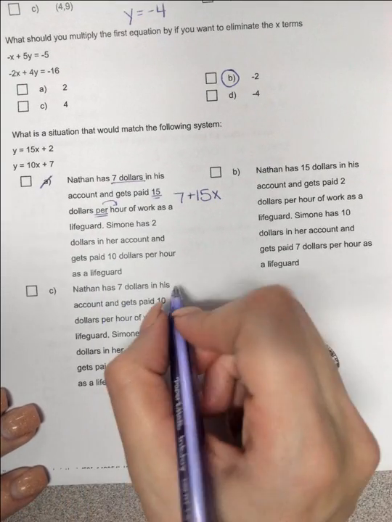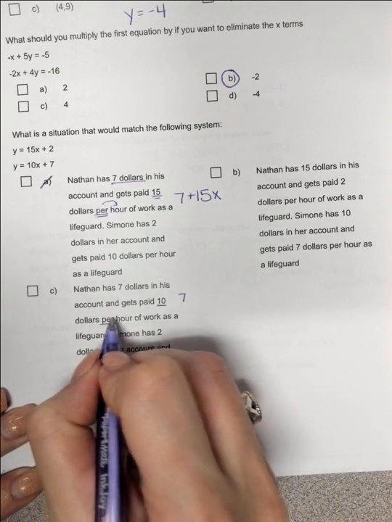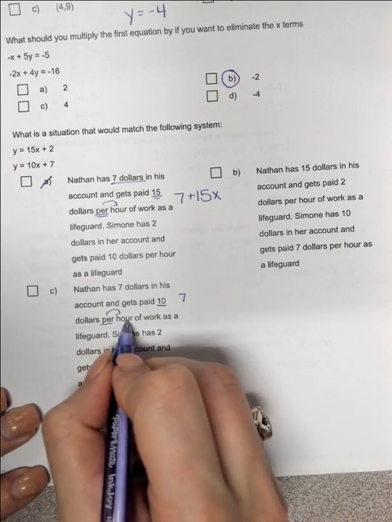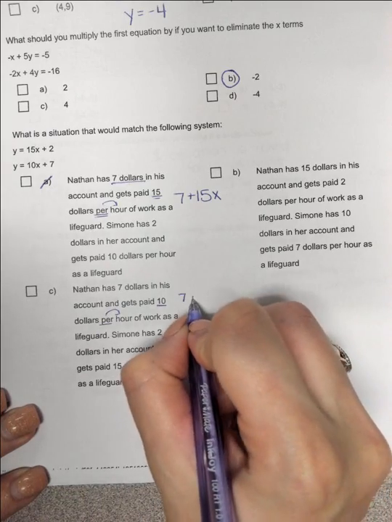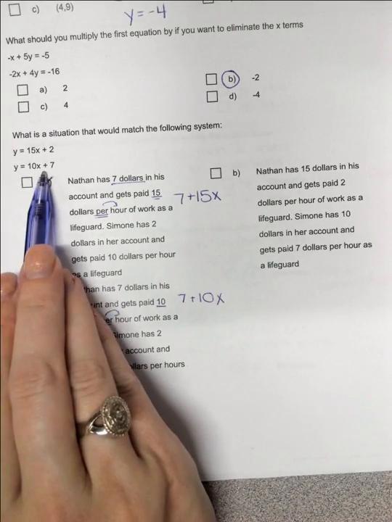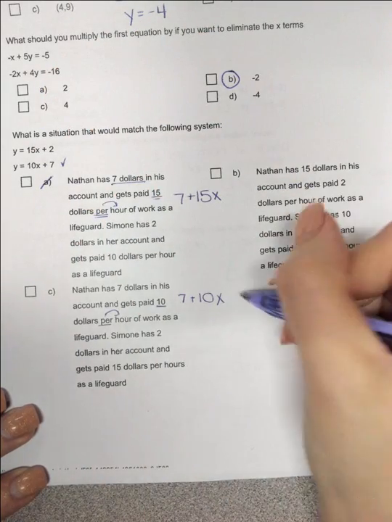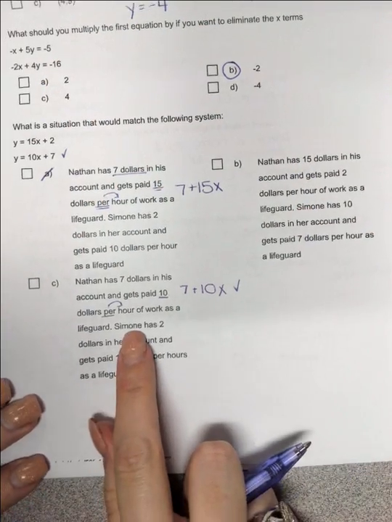Nathan has $7 and he gets paid $10 per hour. So that's our x. So plus 10x. 10x plus 7, is that the same? Yep. So that one matches. Let's try the other one.